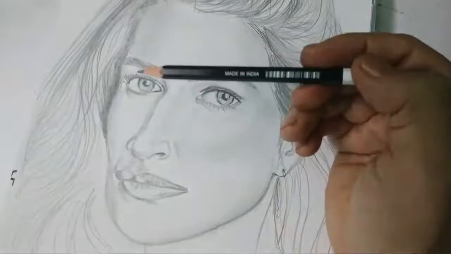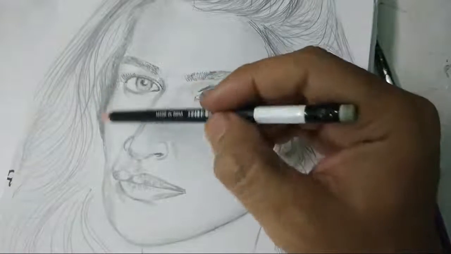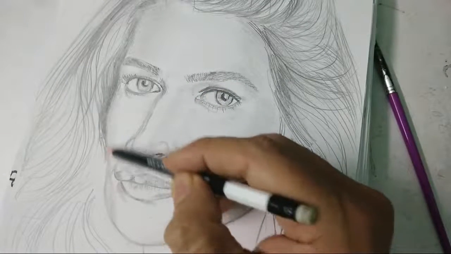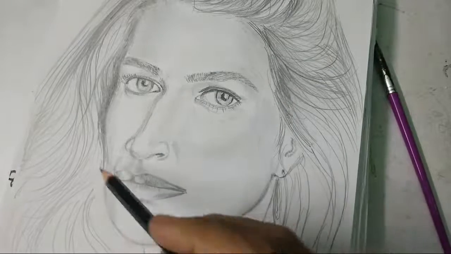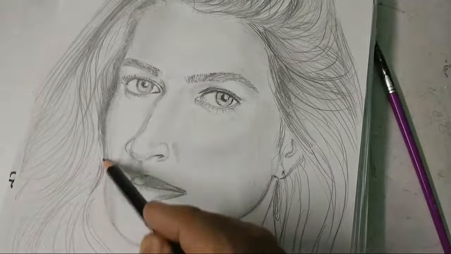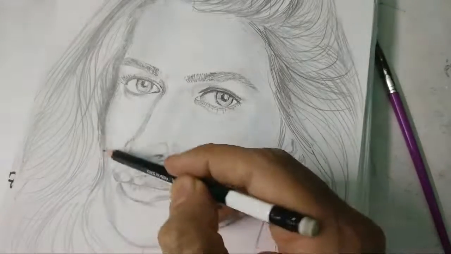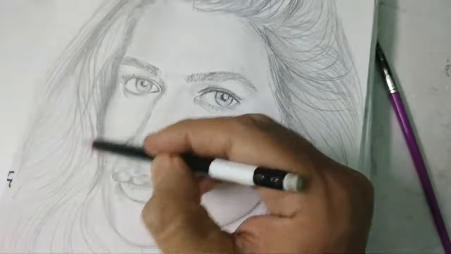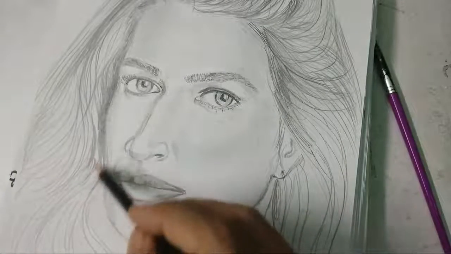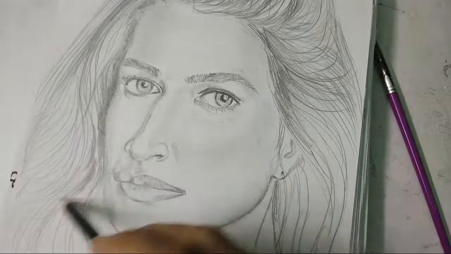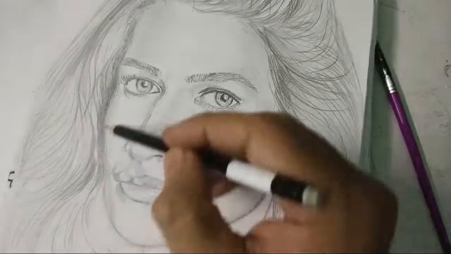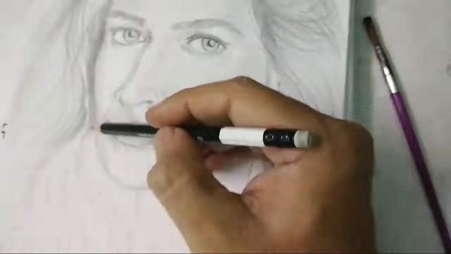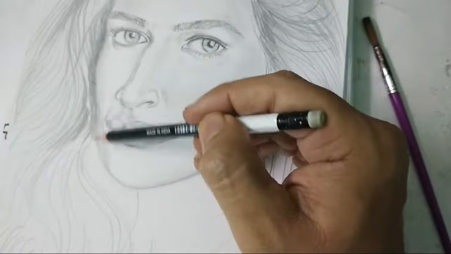Now this helps in highlighting or giving roundness and making the cheek prominent. But everywhere the darkness will not be in one line. Watch, some areas I am leaving white where I will show a shine on the hair. Here there is a lining which will go on this side. And under the cheek area the shading will be done.